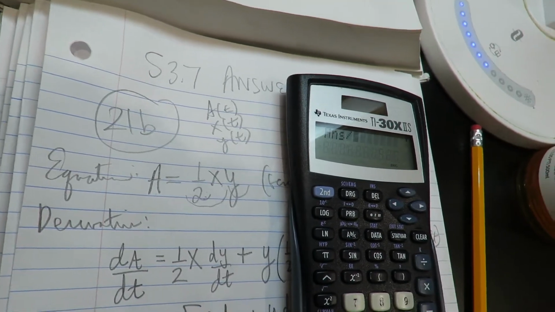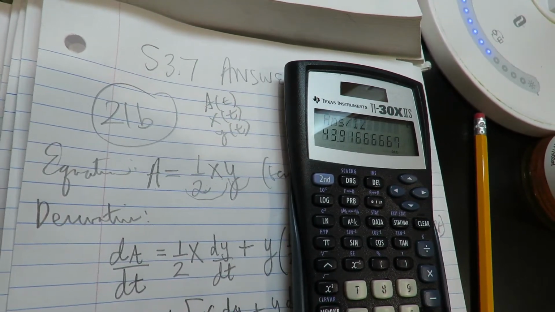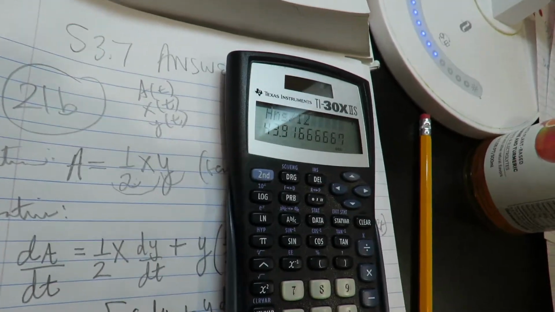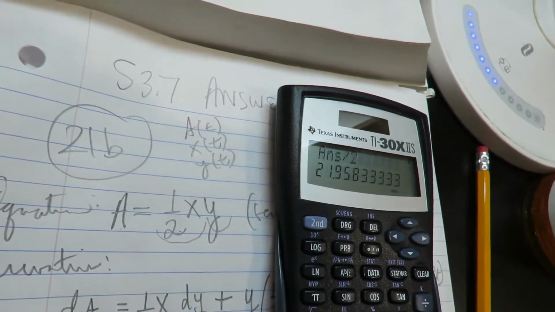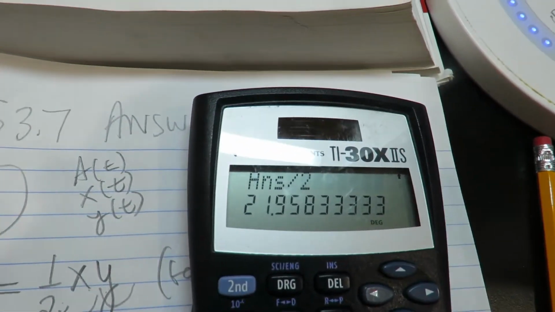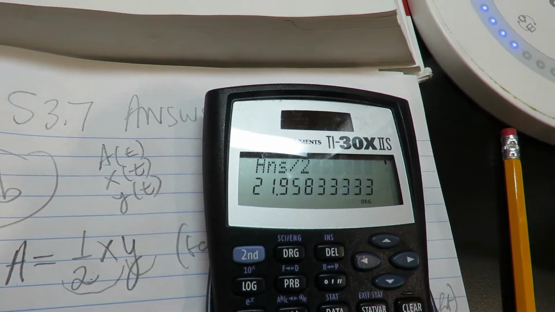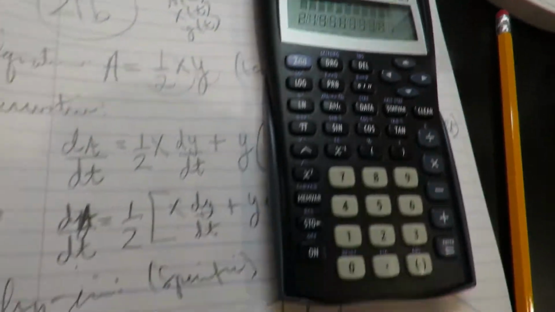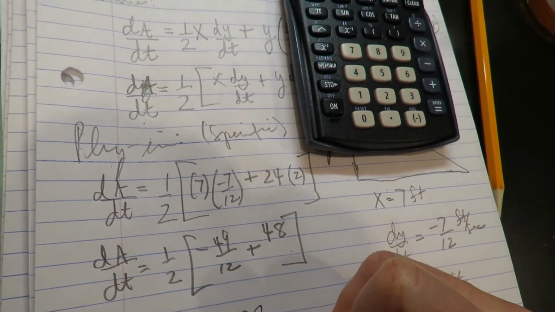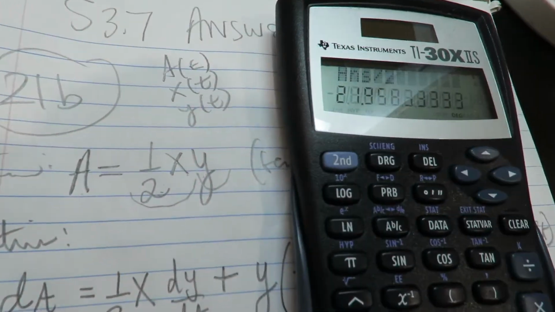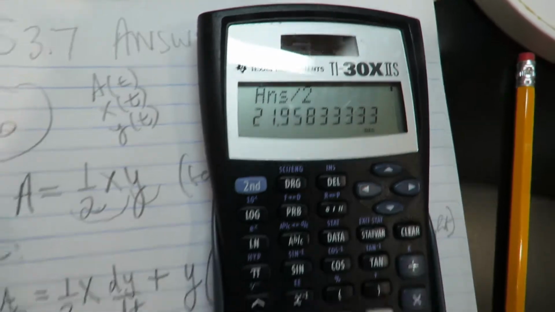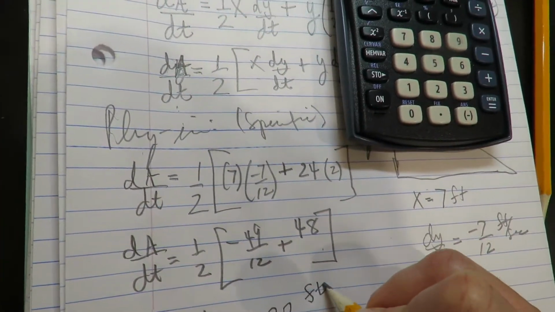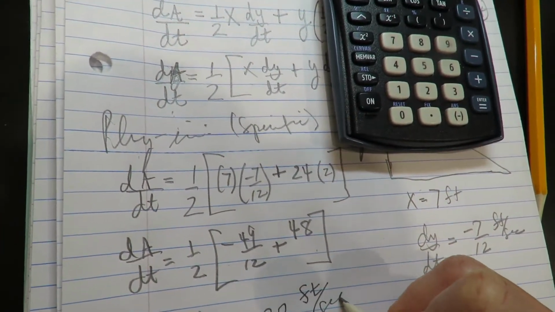All right, so let me just finish it up. This one, let me divide it by 12, and then I have to take a half of that. So what do we got there? That's like 20. Okay, I'm just going to round it up to 22. I don't know what kind of answer the book has. It's about 22 feet per second.